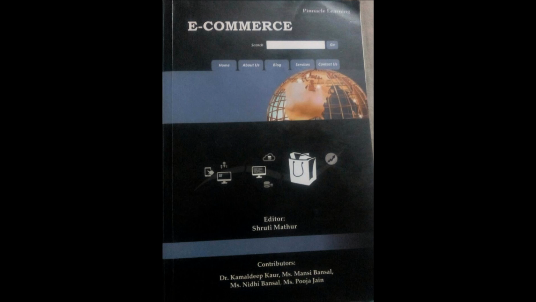First, huge setup and maintenance cost. High startup cost, connection cost, setup cost, customized hardware and software cost are involved in setting up an online business. Second, system scalability. Scalability refers to the ability of a computer system to be upgraded to new standards.